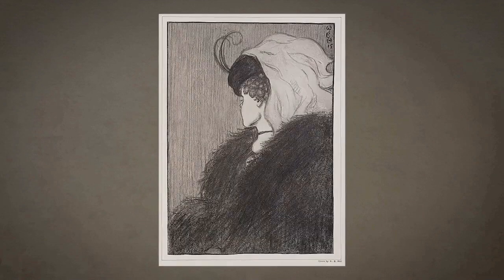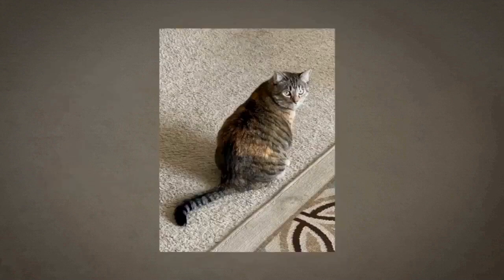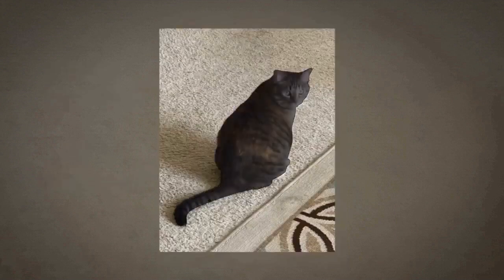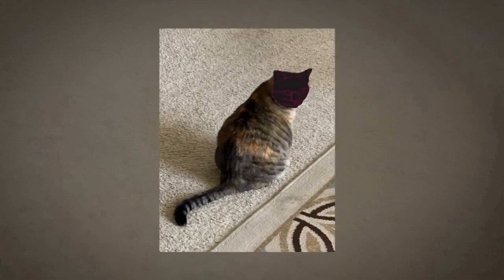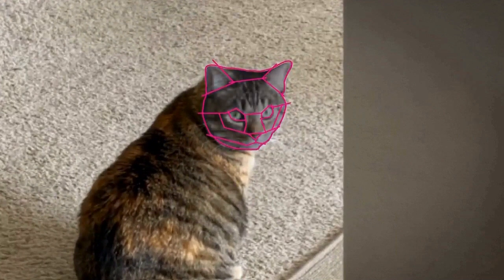It's like those optical illusions where you can only see one thing or another. You can't focus on both at the same time. And it applies not just to the overall shape, but to the interior shapes as well. When you start working on the face area, like the eyes and the ears, don't draw them. Draw the shapes around them.